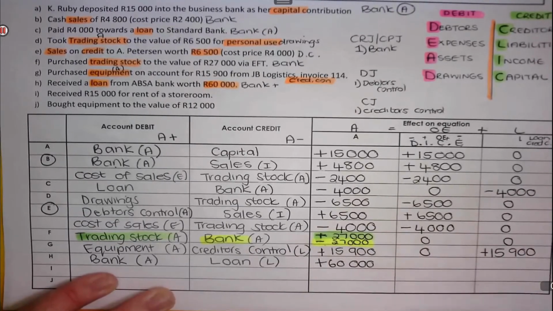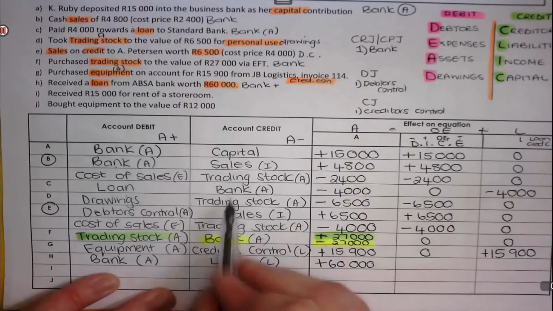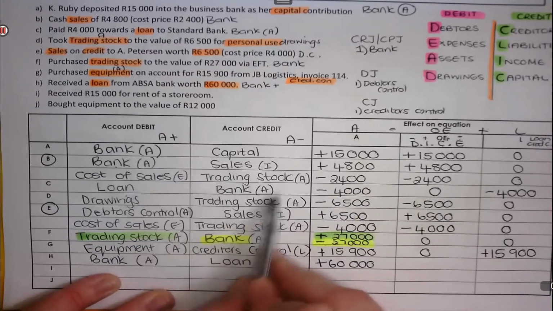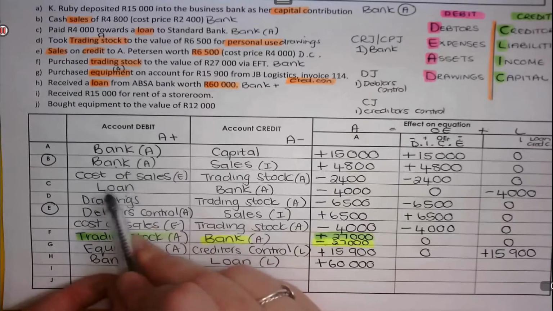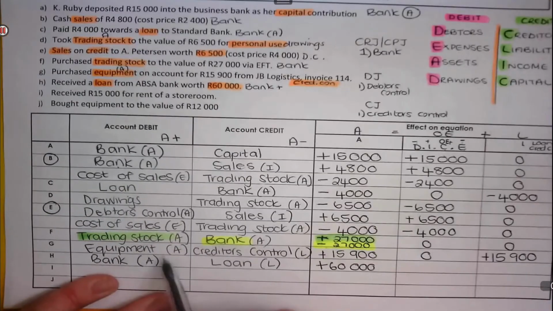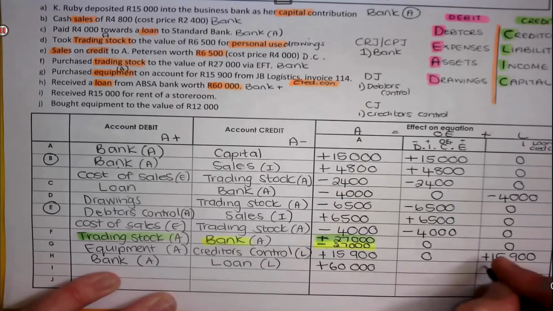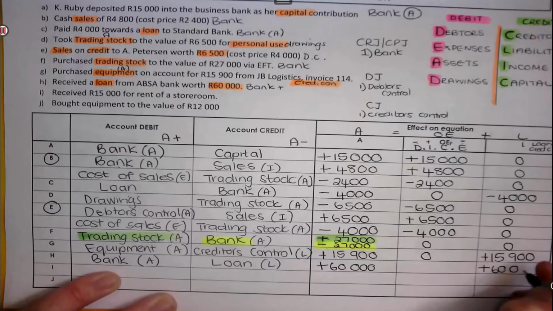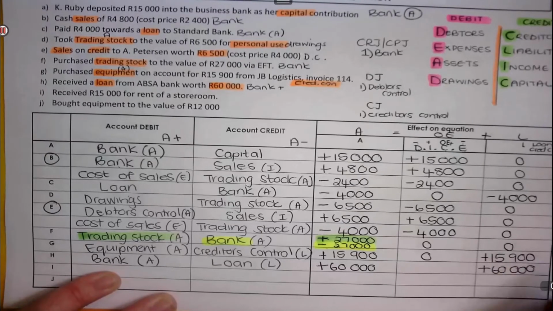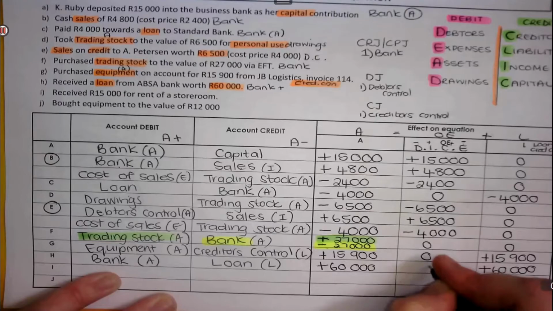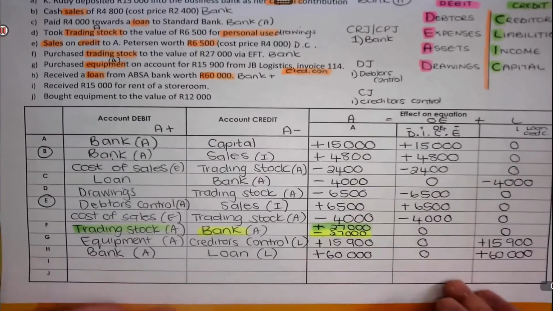So my bank is increasing by 60,000 because I've received money from the bank. You will, yes, pay it back at a later stage. When you do, you would enter it like in C, because your bank's going down and your liabilities are going down. But here your bank's going up, you're receiving money, so therefore you are liable, or you owe more money, and in this case you owe money to Absa Bank. And your owner's equity is naught.